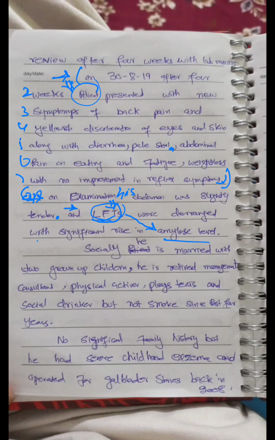And there were some values also given regarding the LFTs. So you can write ALT or AST. That would be more beneficial because the values were given. Then again, start from here.